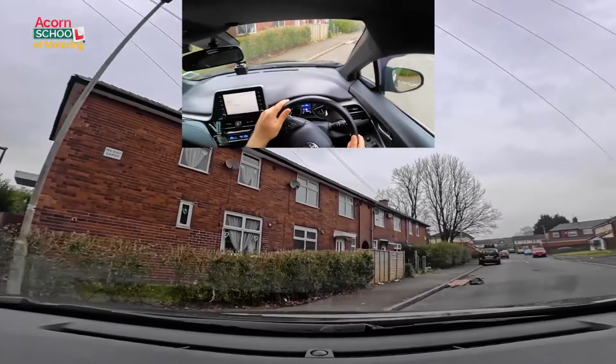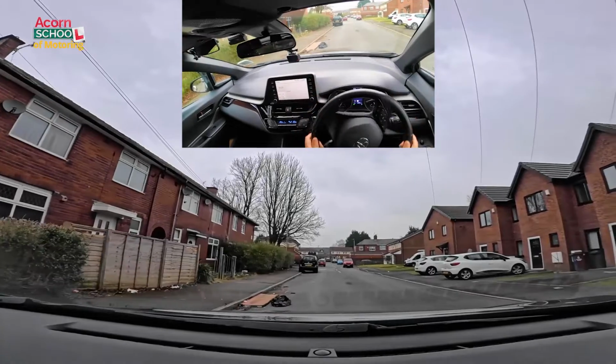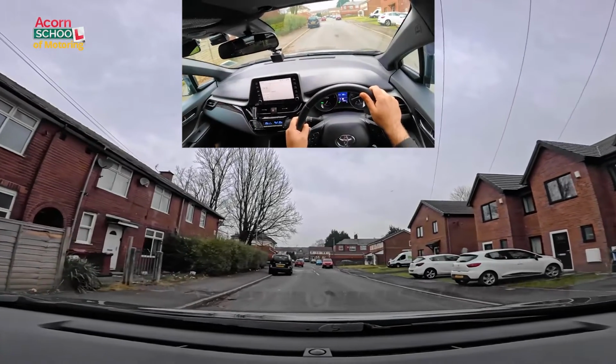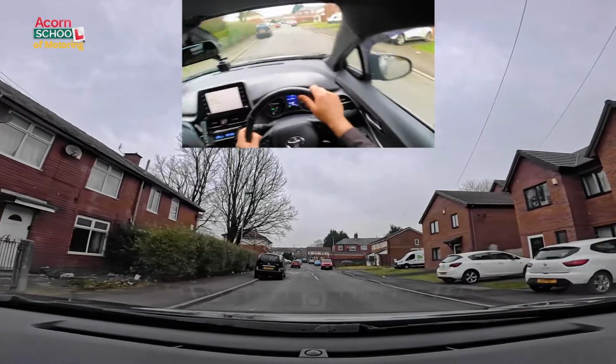slowly. But when you're turning, you make sure you turn into the left side of the road, which is your road. And before we pick up our speed, check your mirrors again.